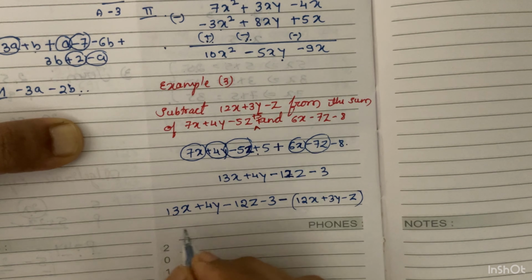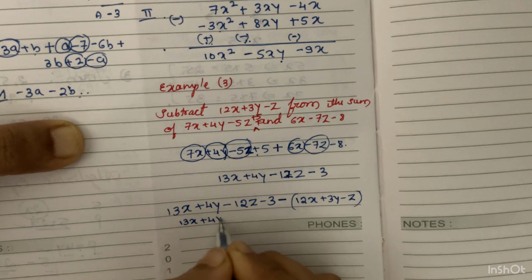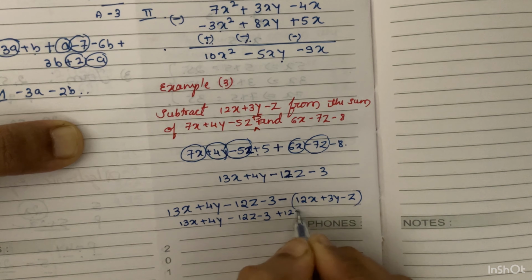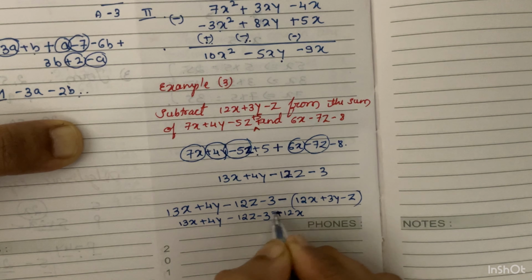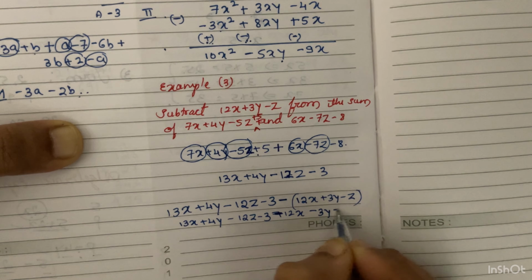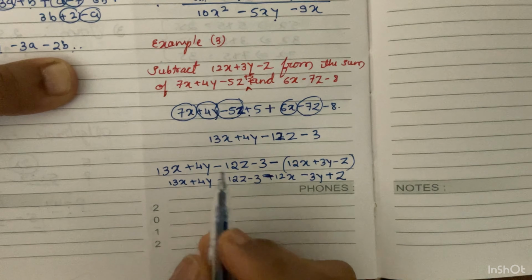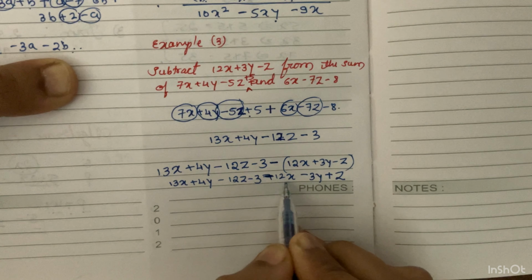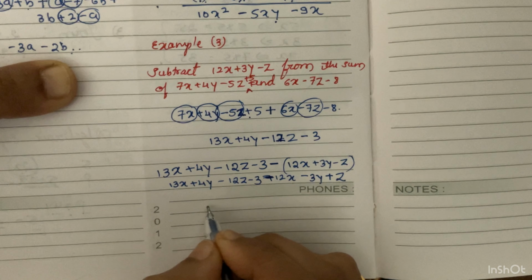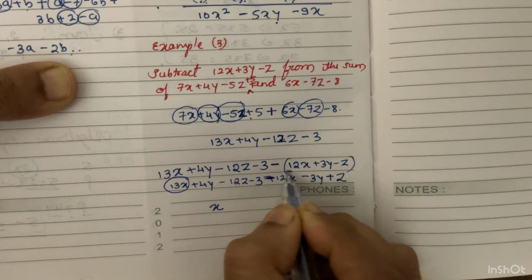Now we have to open this bracket. Before this, let me write this polynomial as it is, that is 13x plus 4y minus 12z minus 3. Now minus 12x, minus 3y, and minus minus will give plus z. Now again we will compare the like terms. Here it is 13x and here it is minus 12x. So we have to do subtract, and the bigger number having the positive sign. So the answer we will get is 1x, and I'm just simply writing x. Okay, so we are done with this.